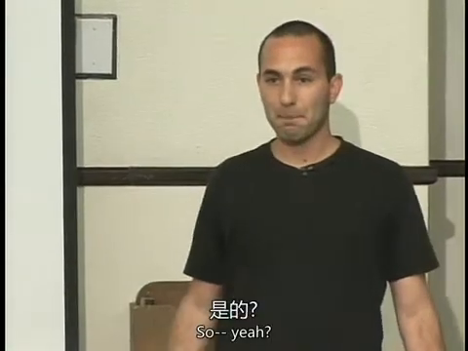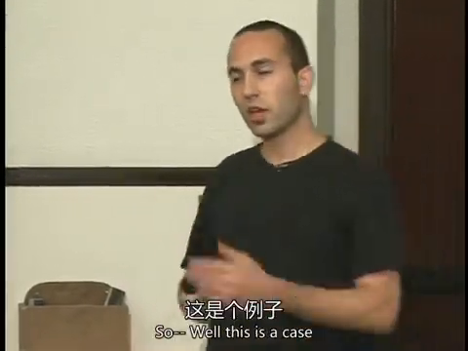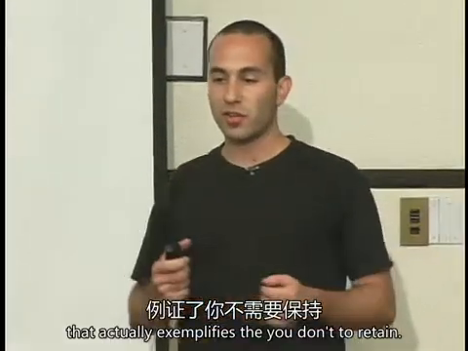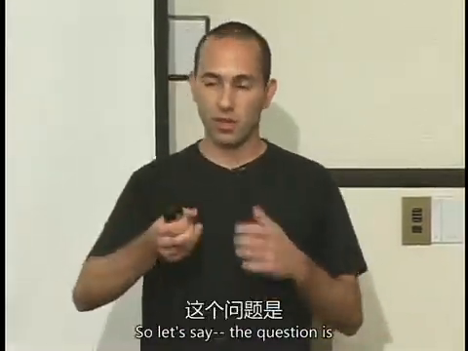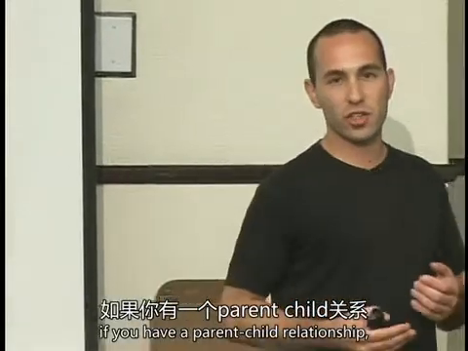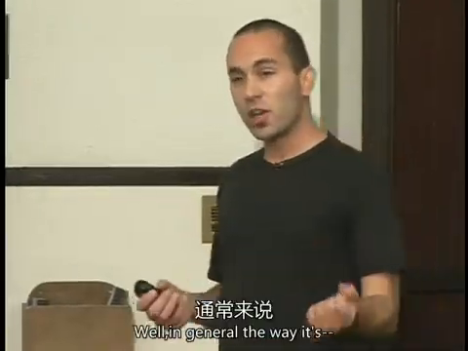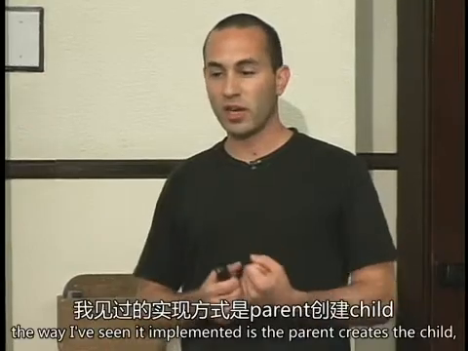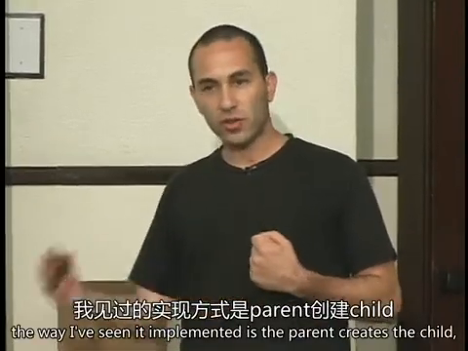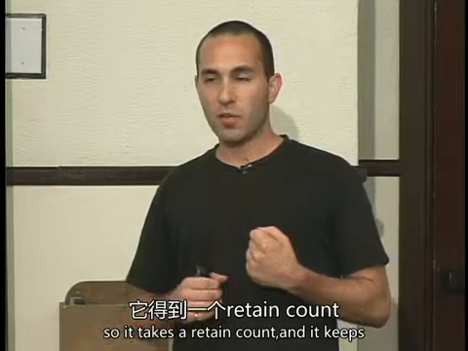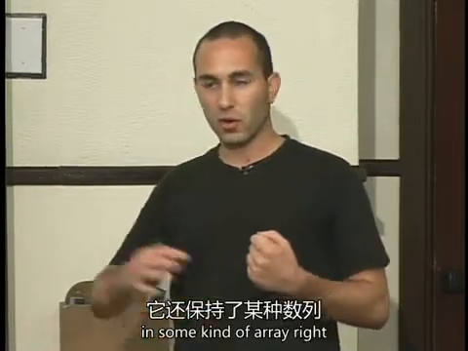So if there is a case that we have a circular reference, how do you access the other object? Let's say there is a parent-child relationship. The parent needs to access the child, and the child needs to access the parent. So how do you do that? Well, this is a case that actually exemplifies the you don't want to retain. In general, the way I've seen it implemented is the parent creates the child, so it takes a retain count, and it keeps it in some kind of array, or maybe there's only one.